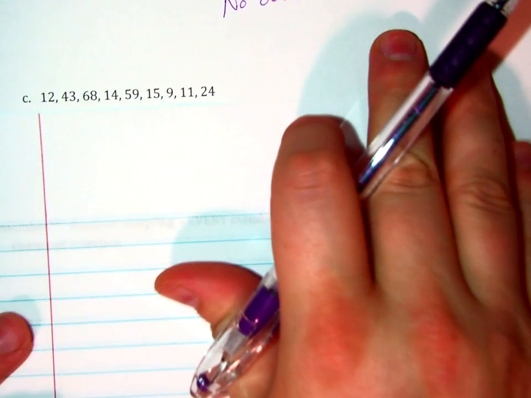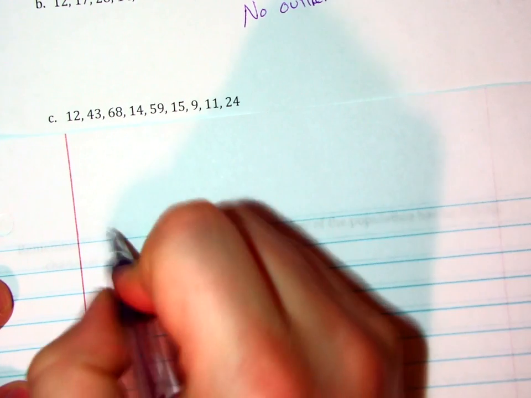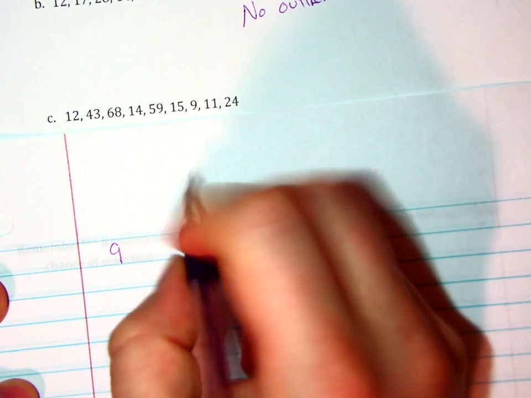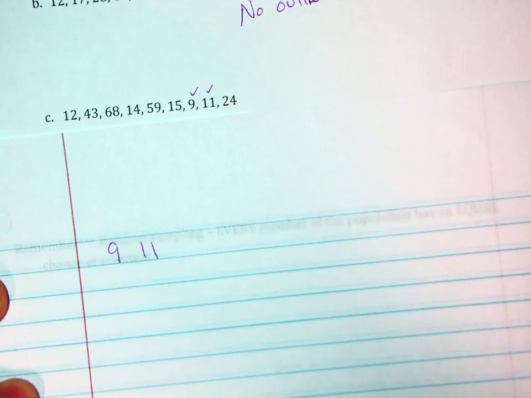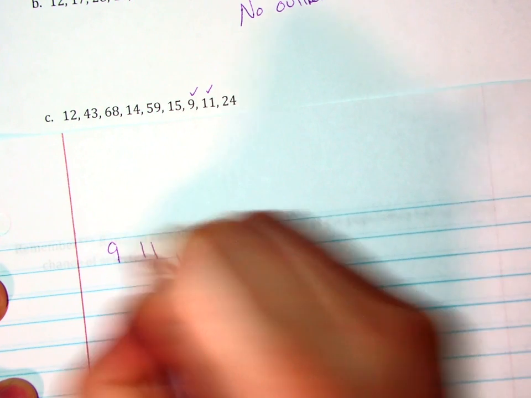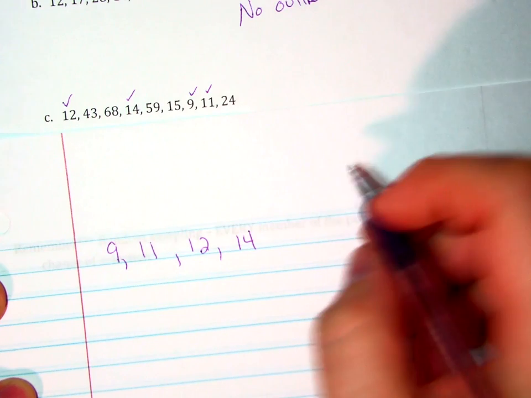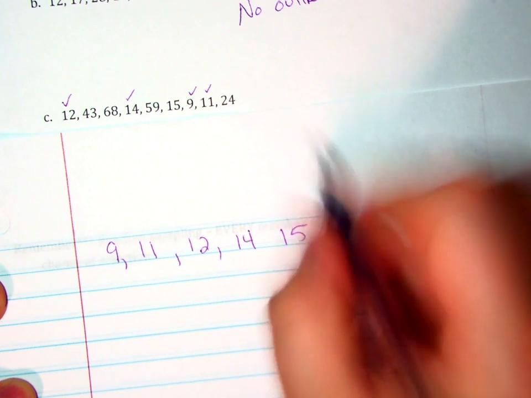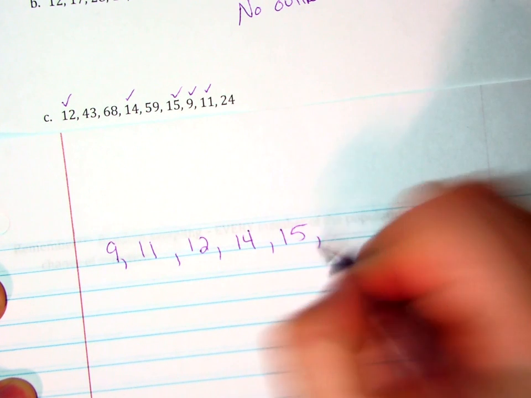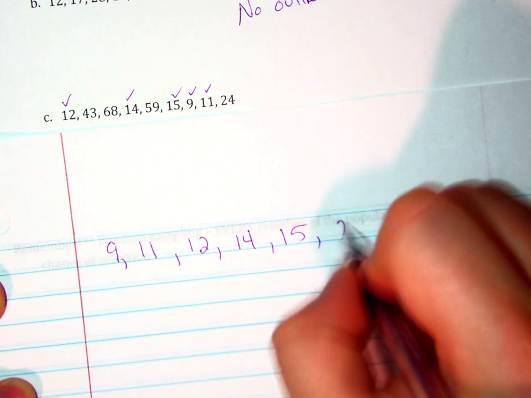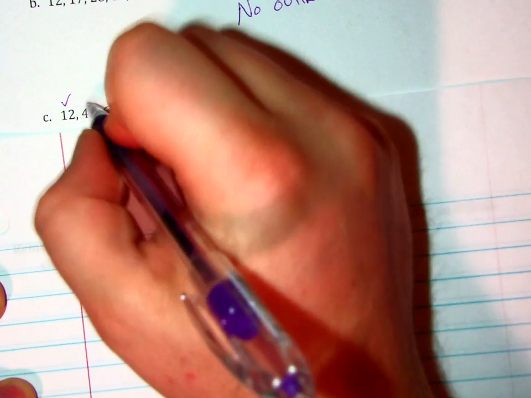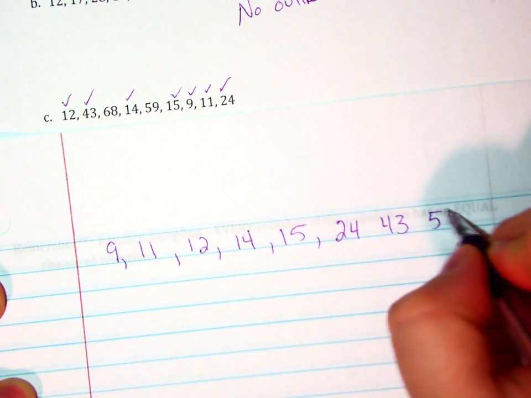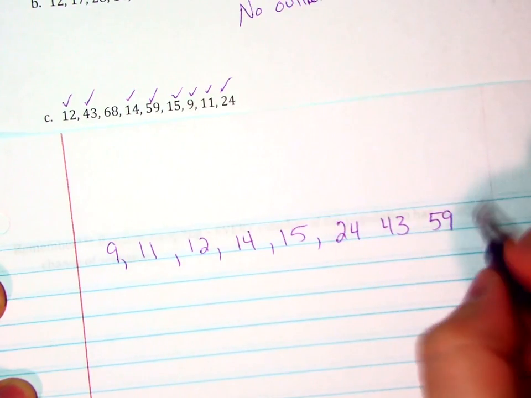All right, our last example. Let's start with 9 and 11, 12 and 14, 15, 24, 43, 59, 68.